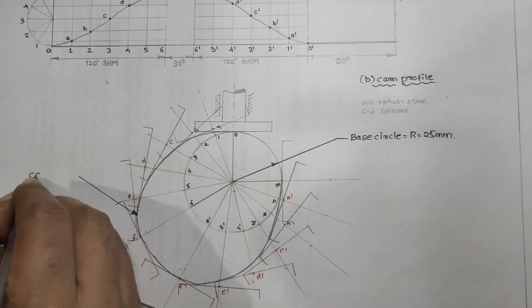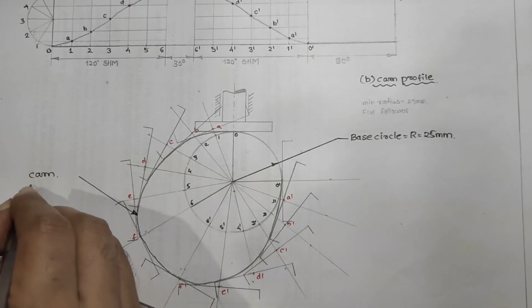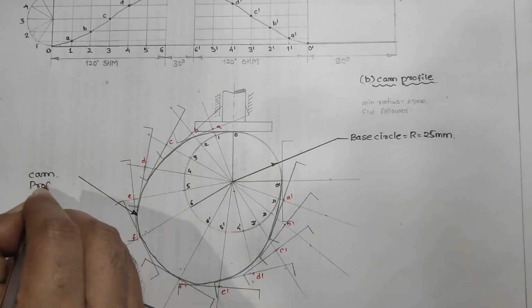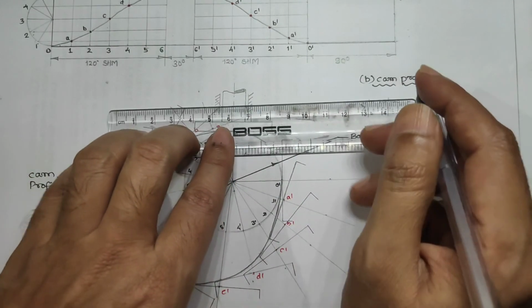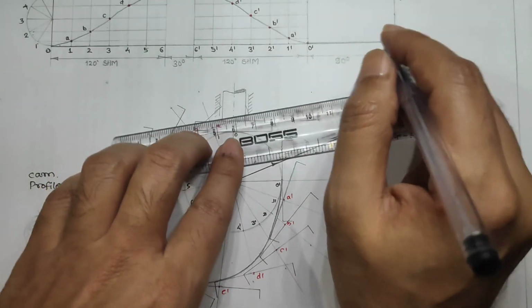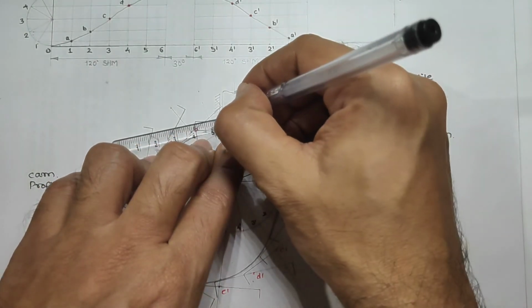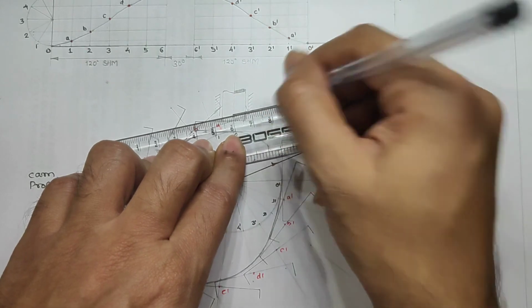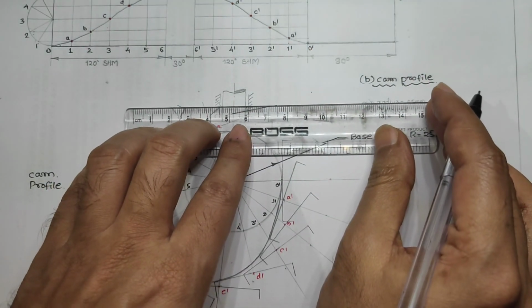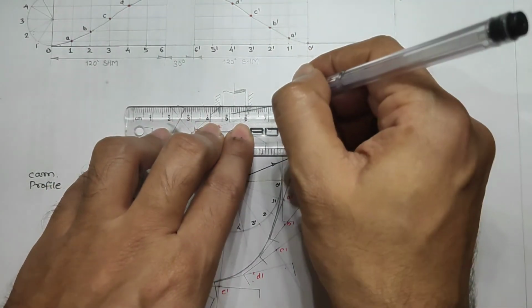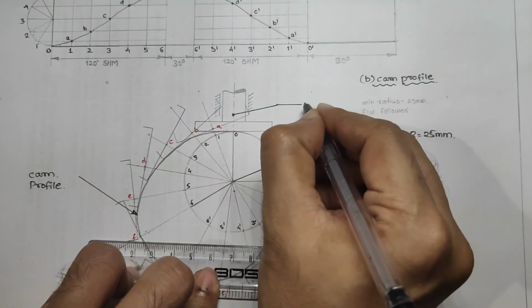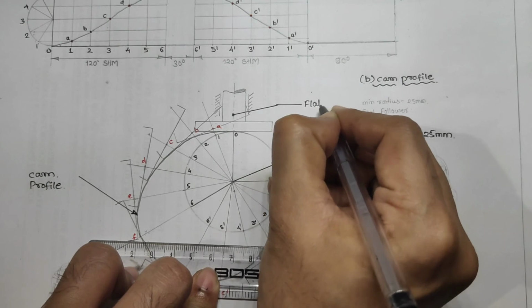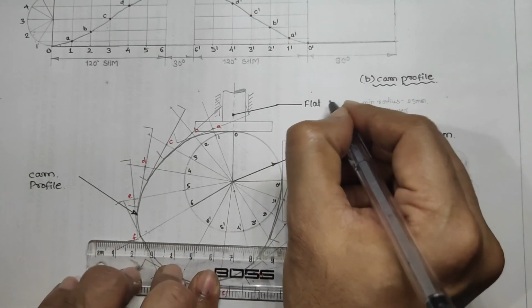This is our cam profile. And here we have our flat faced follower, or it is called a mushroom follower.